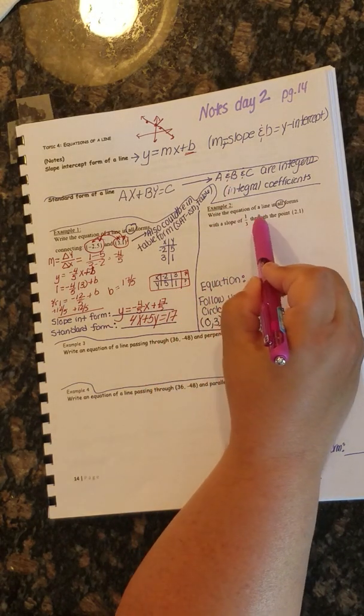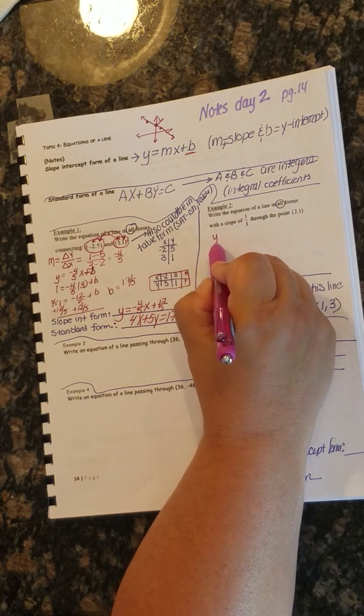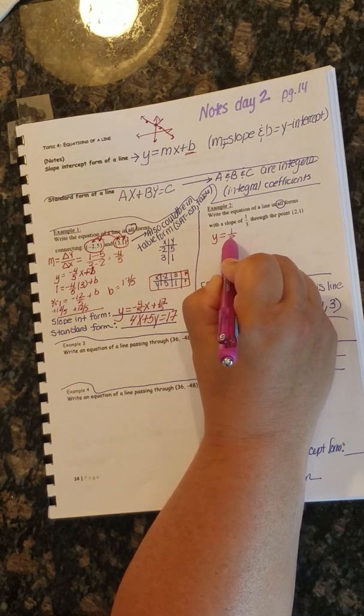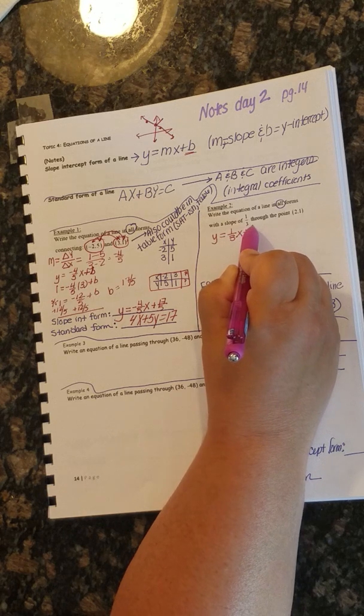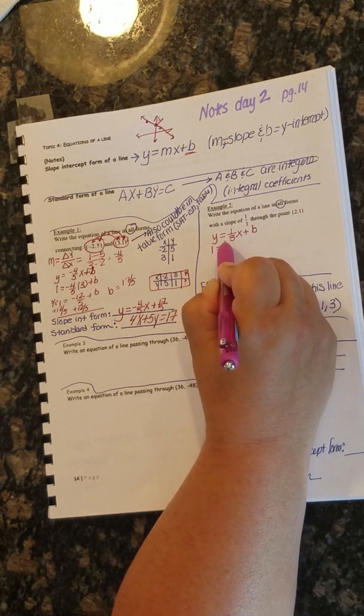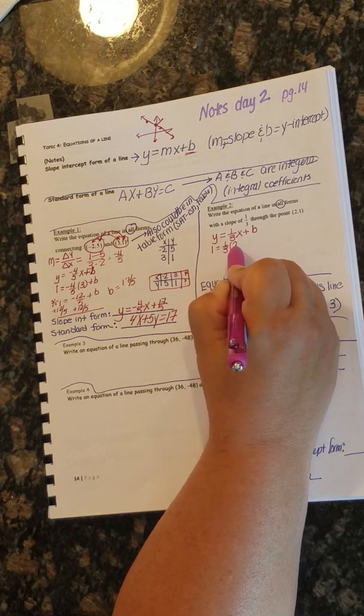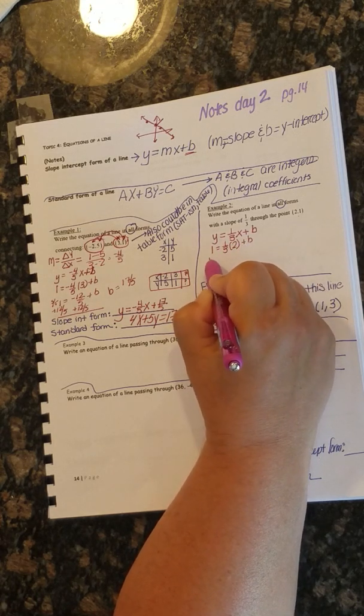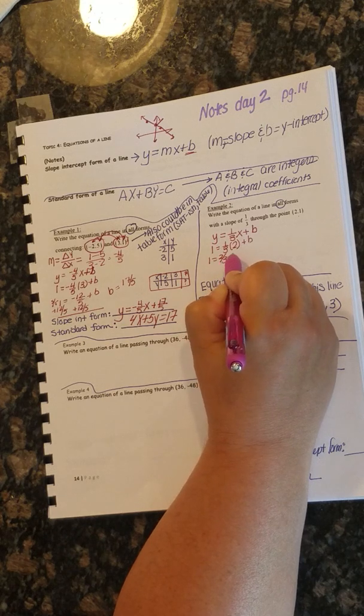All right, and in this one, we already have the slope, so we're very lucky, and we can start writing our equation as y equals 1/3 x plus b, and all we have to do is find out what the b is by plugging the 1 in for y and the 2 in for x. We get 1 equals 2/3 plus b.